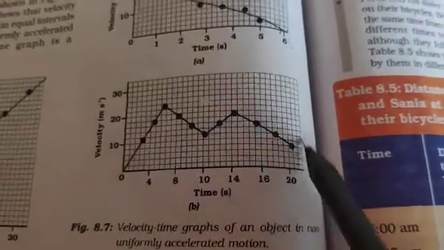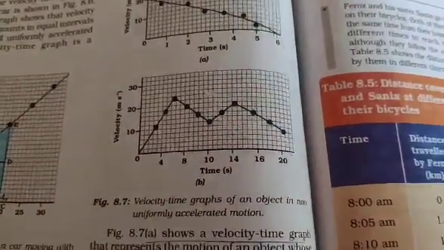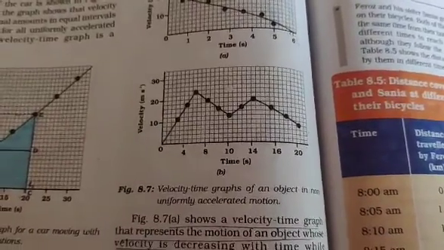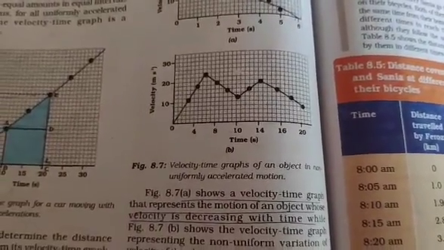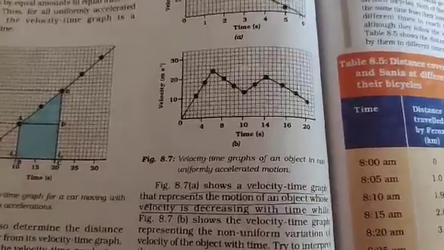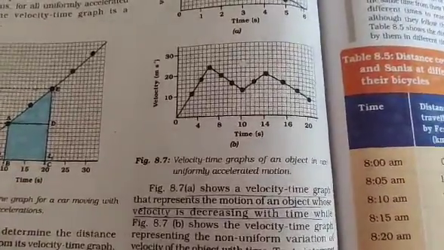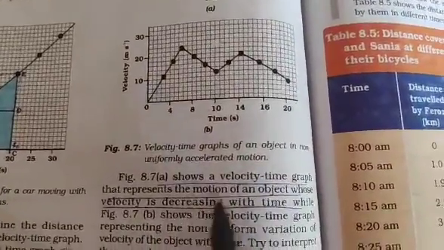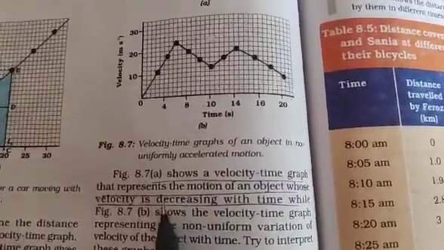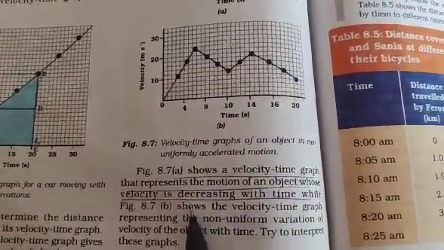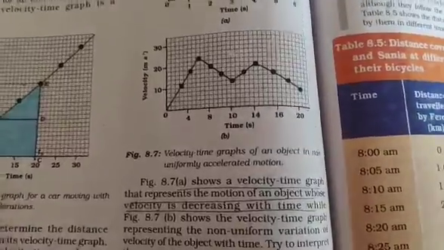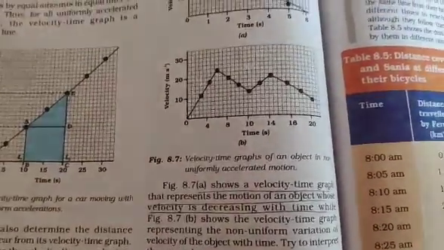So a zigzag curve indicates that it is a non-uniform motion. Is that point clear? So the velocity time graph gives you the slope, which is acceleration. Second point is it shows what type of motion there is, whether the motion is accelerating, uniform or non-uniform. Is that point clear or not?